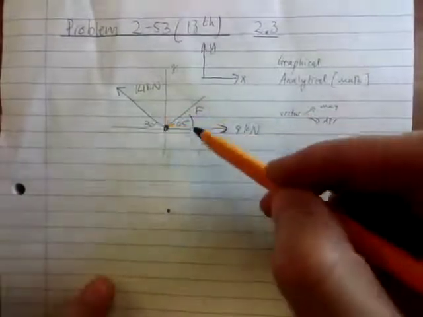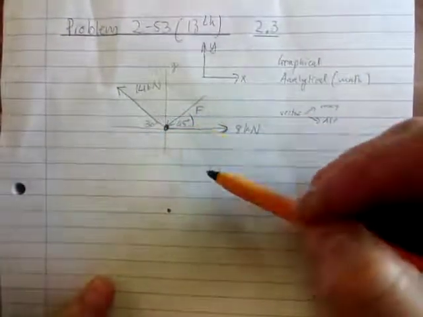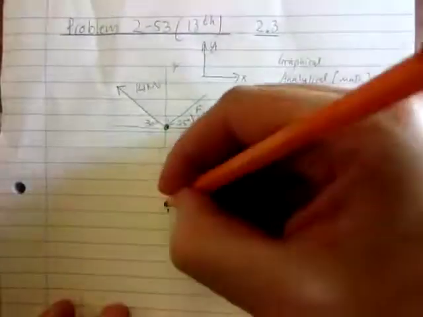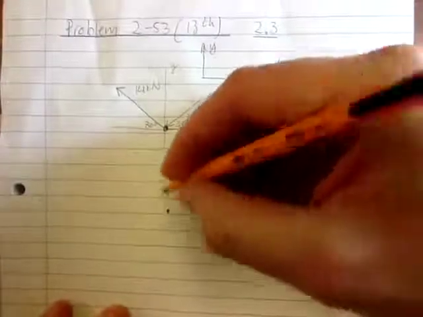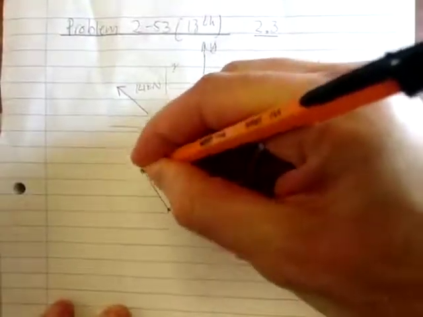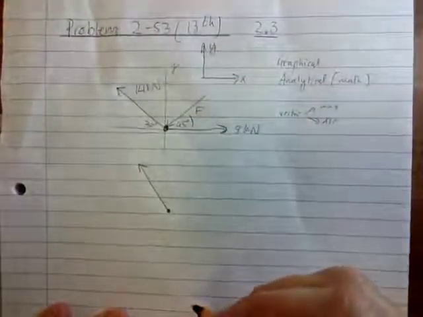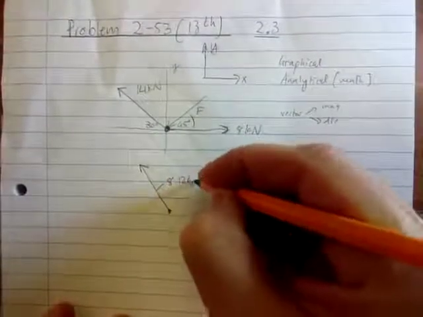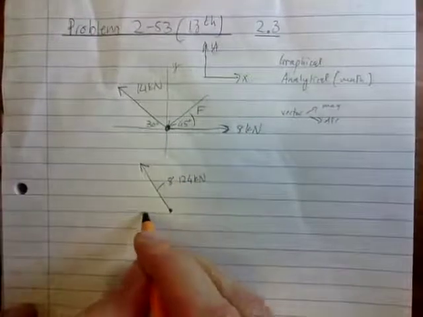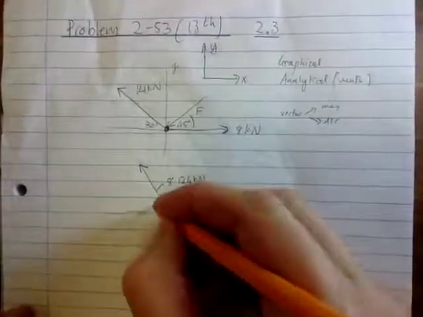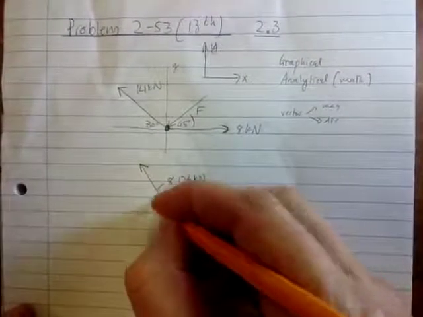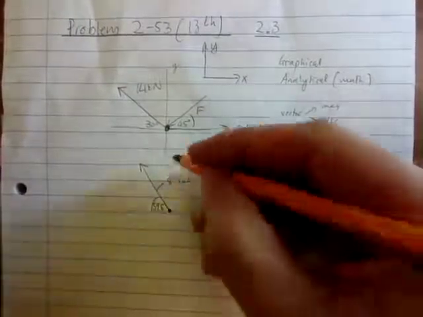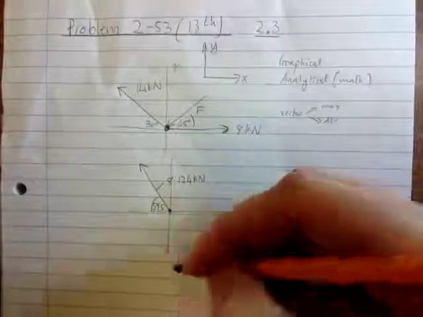The resultant of these two force vectors is a force vector which has a magnitude of 8,124 kilonewton, and it has an angle of 59.5 degrees in the clockwise direction when measured from the negative x-axis.